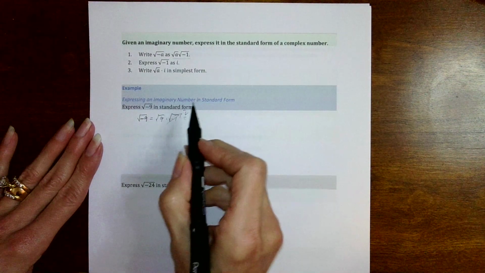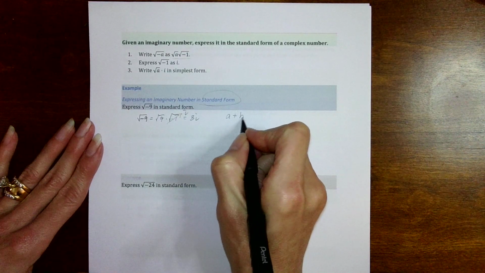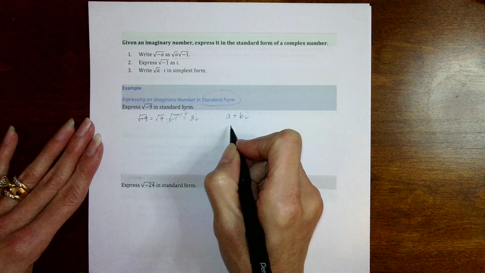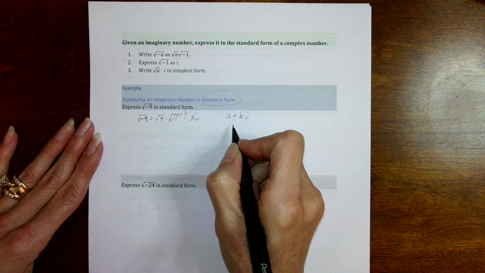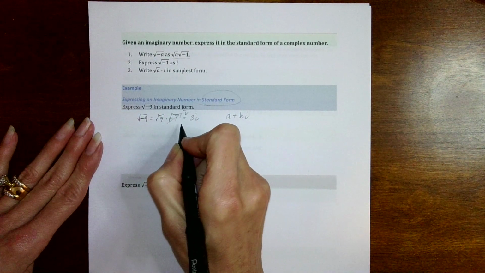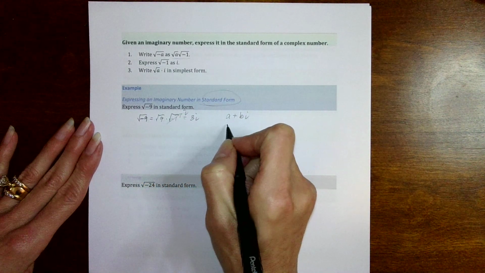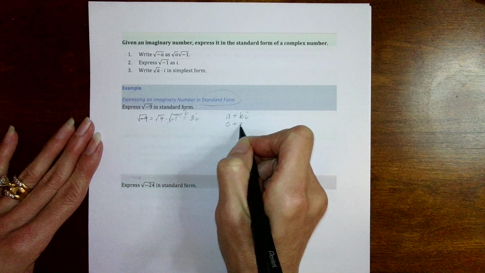And then they asked for standard form, and remember standard form is a plus bi. So that would be 0 plus 3i.